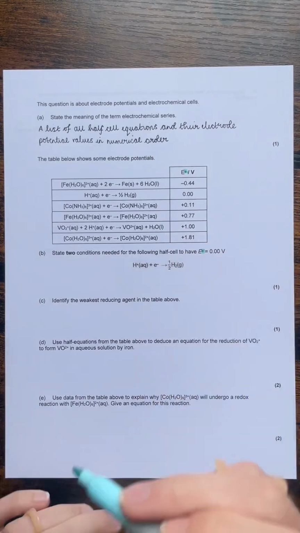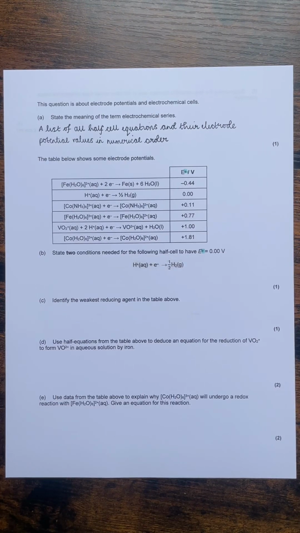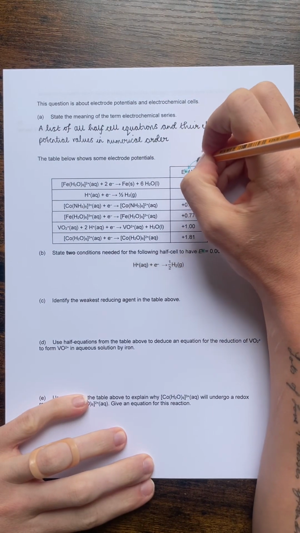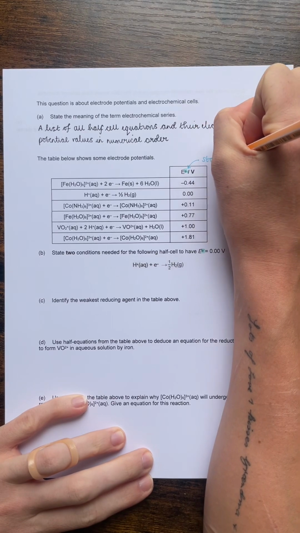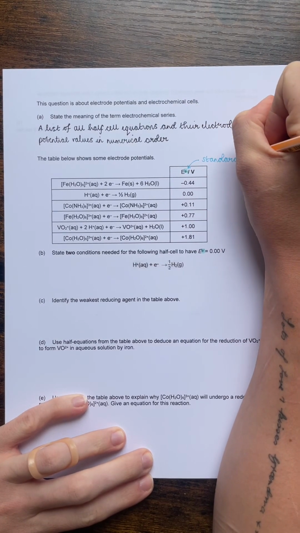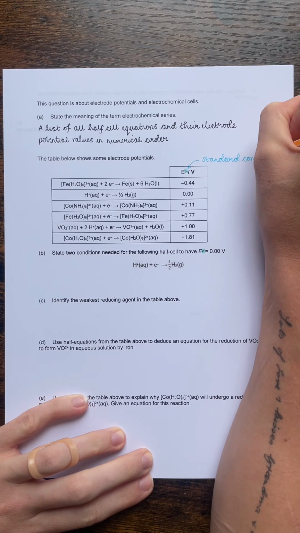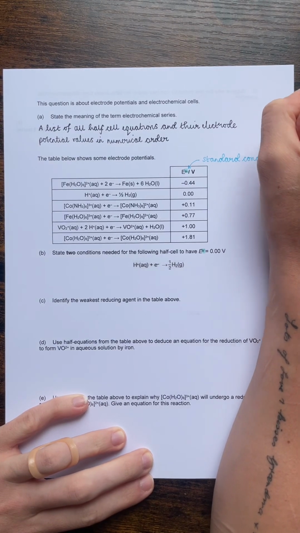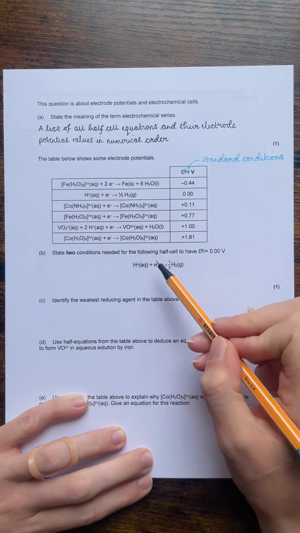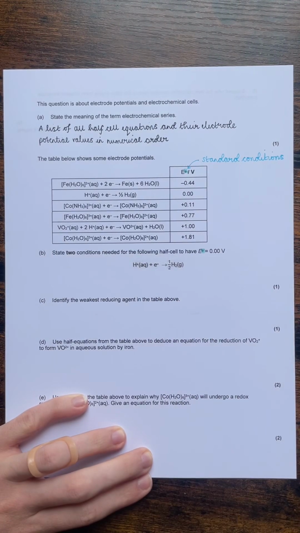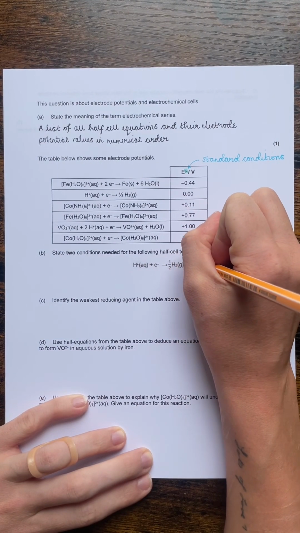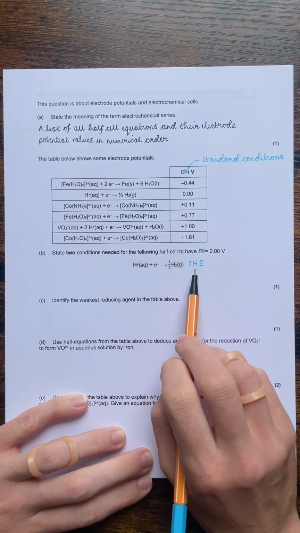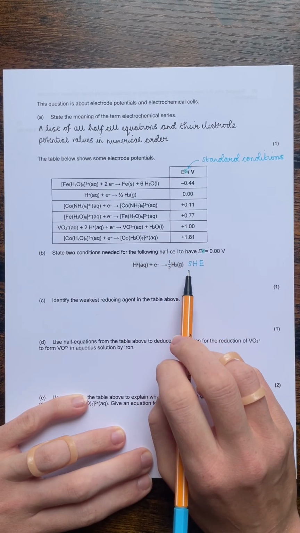So this half equation is referring to the standard hydrogen electrode, and that little 0 value is referring to standard conditions. So we need to know the standard conditions that apply for all of these half cells, and then pick the ones that are applicable to whichever half cell we're being asked about, which in this case is the standard hydrogen electrode. And because it is the standard hydrogen electrode, we have got three options.